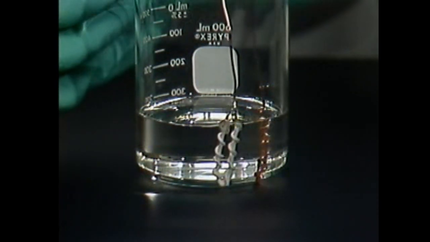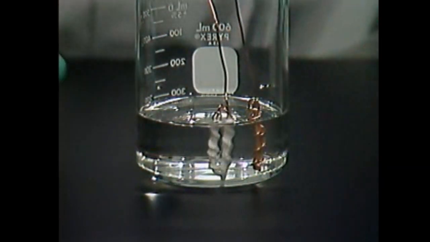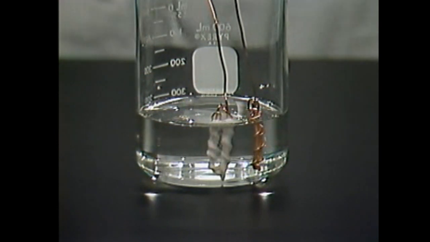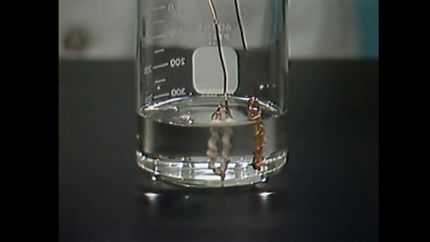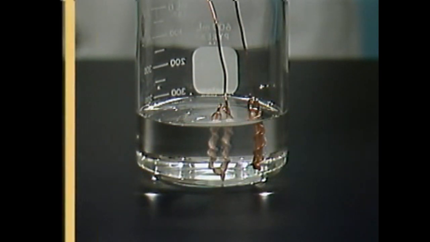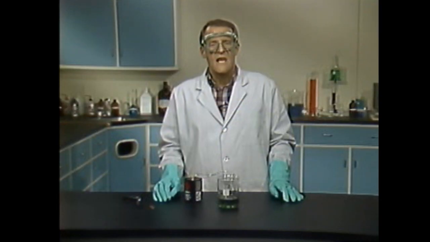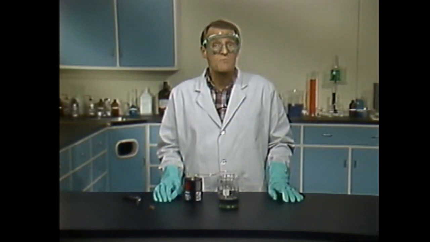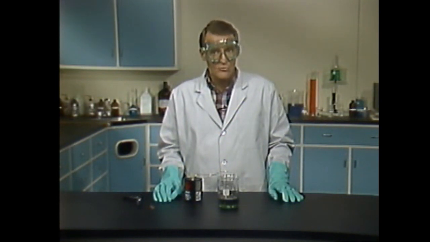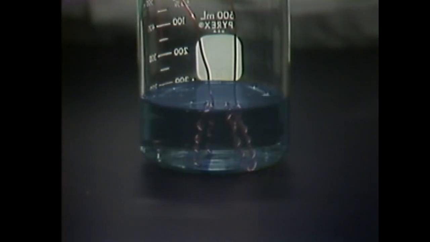Adding copper to sulfuric acid results in a chemical reaction that forms copper sulfate and causes hydrogen to be released as a gas that bubbles out of the liquid. Over a period of time, the liquid turns blue, indicating the formation of the compound copper sulfate. This reaction will continue only as long as both copper and sulfuric acid are available. We can tell the reaction has stopped when hydrogen gas is no longer being released.